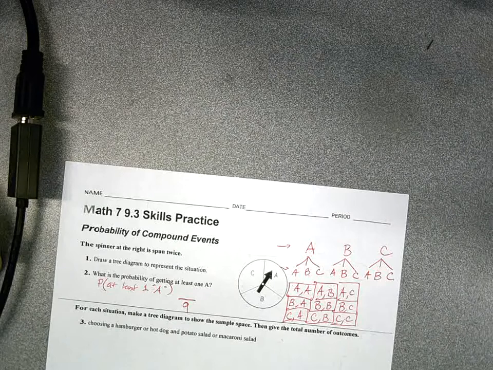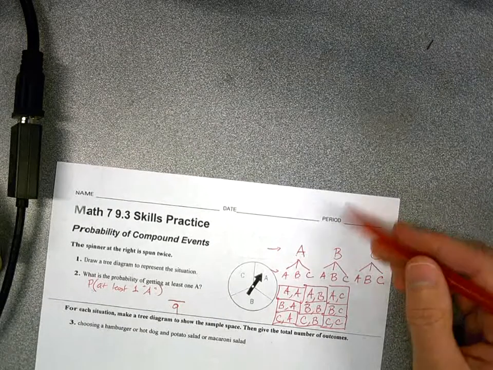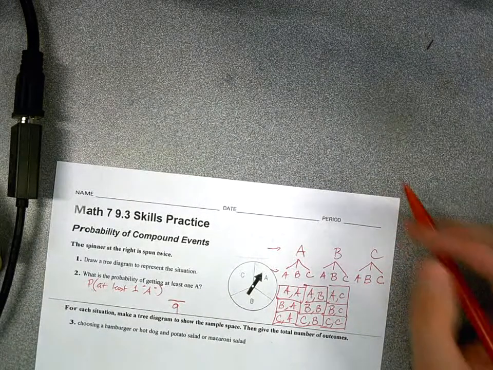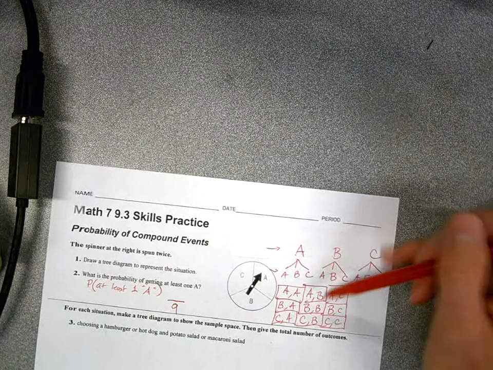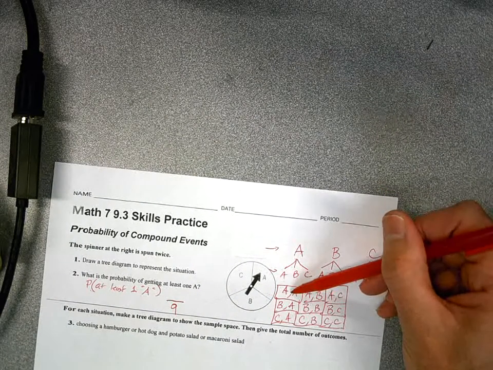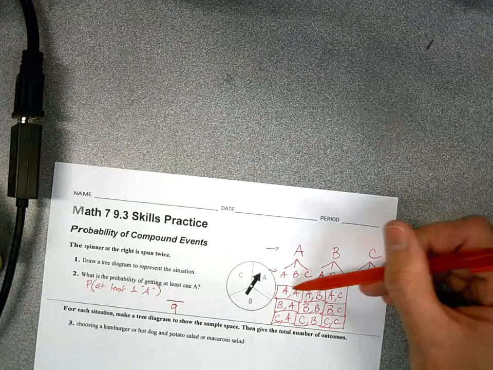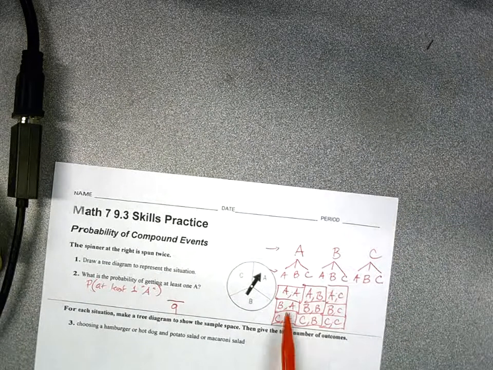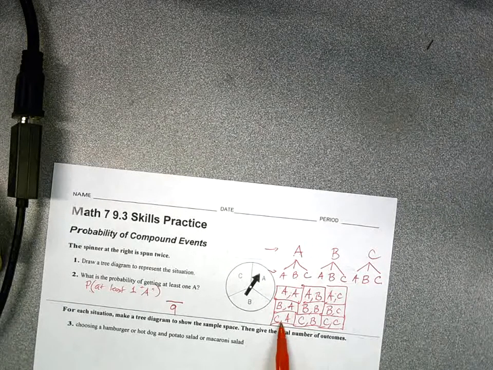And now remember, a favorable outcome is spinning at least one A. How many of these boxes have at least one A? It doesn't say exactly one A, it's at least. It could have 2 A's. So, is there an A here? Yes. This one, that one, and that one all have A's. So 1, 2, 3. That one has an A, that's 4. That one has an A, that's 5. Do these have A's? No. Nope.